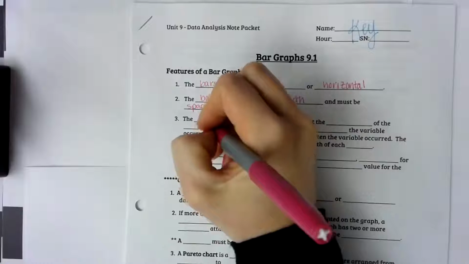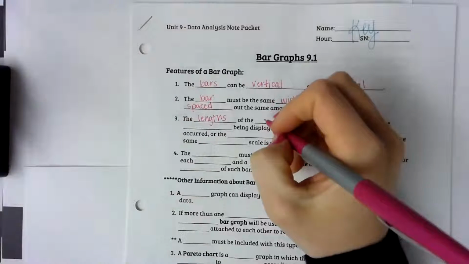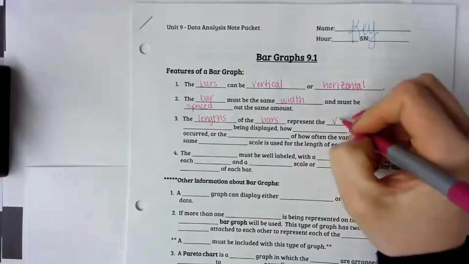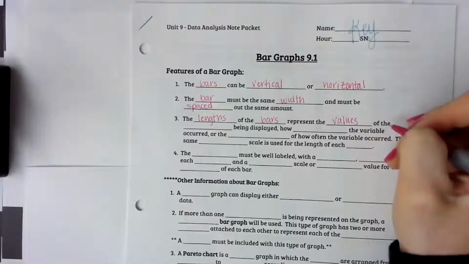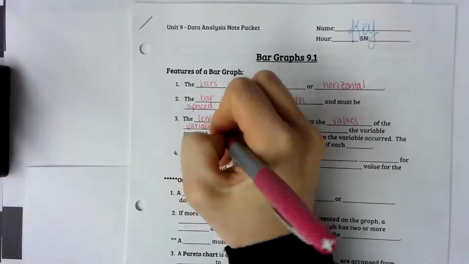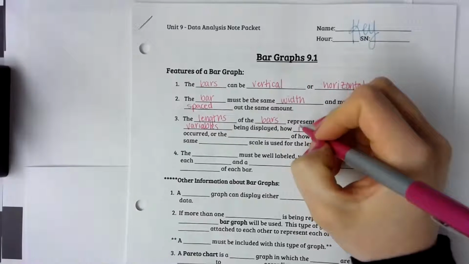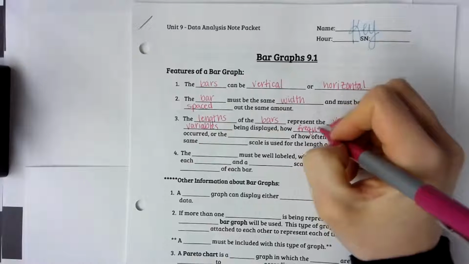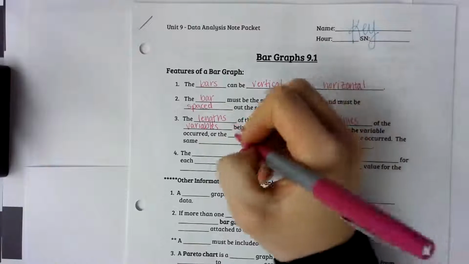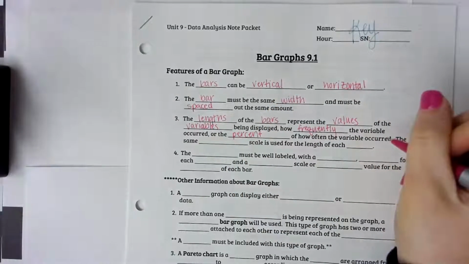But the lengths or the heights, depending on if it's horizontal or vertical, of the bars represent the values of the variables being displayed, or how frequently the variable has occurred, or what's known as the percent of how much the variable has occurred.